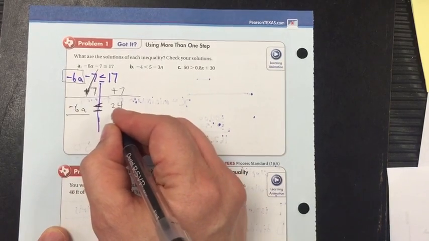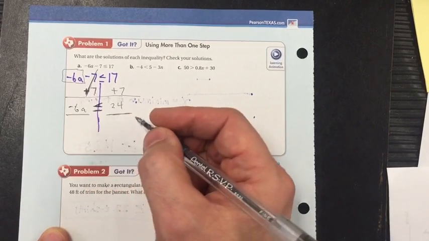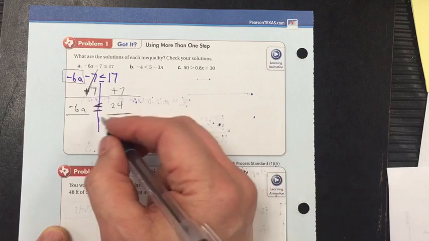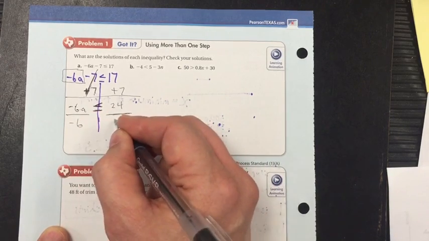Now this part I want everyone to pay close attention to, because I know this is a review for everybody, but this part I'm about to show you is not review. This is new. And it would be dividing. We're dividing by negative 6 on both sides.